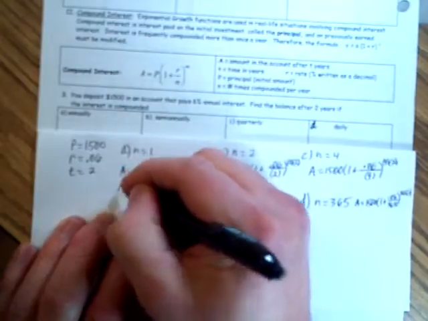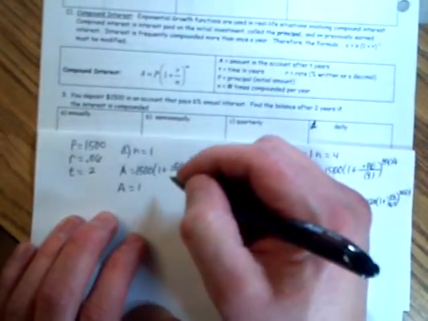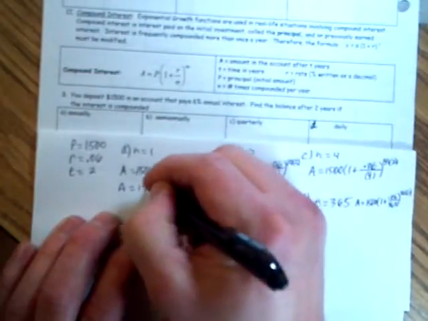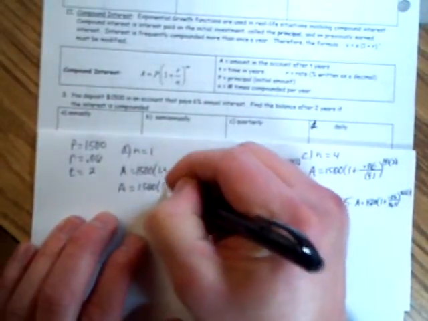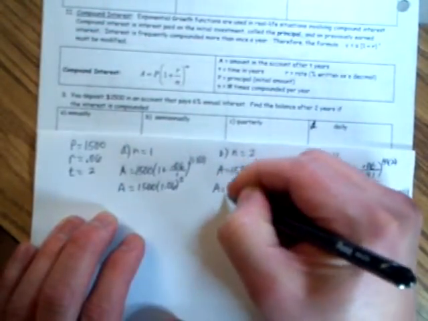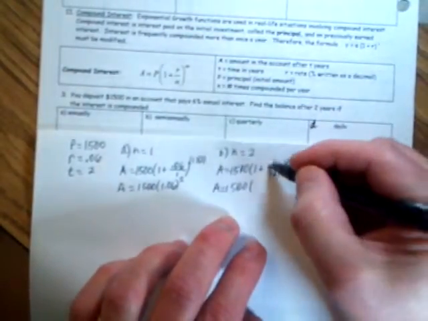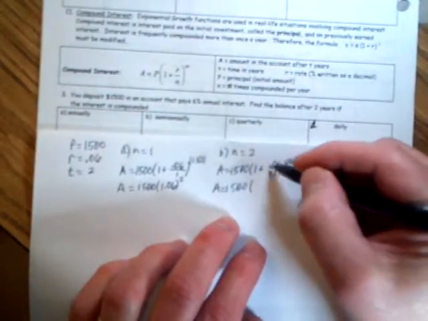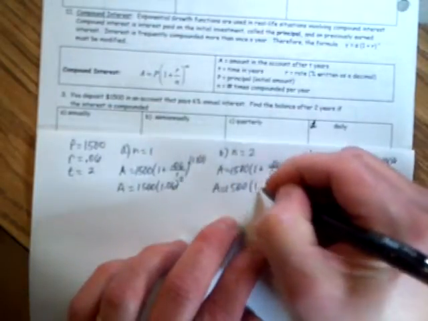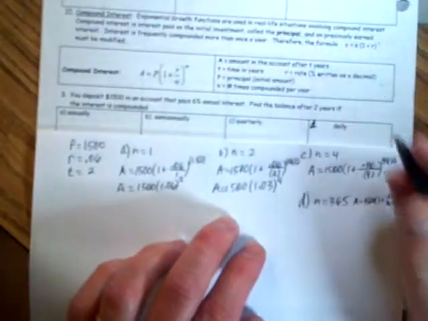If you want to simplify things so you have less to type into your calculator, I'd highly recommend writing it with the growth factor value. So this becomes 1.06, and that's 1 times 2, which is just 2. This one, you're going to have 0.06 divided by 2, and that becomes 0.03. So that's going to be 1.03 raised to the 4th.